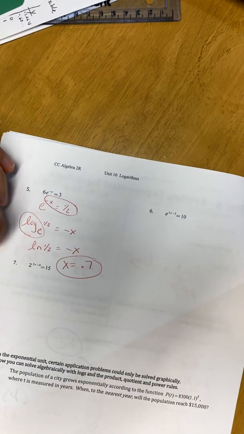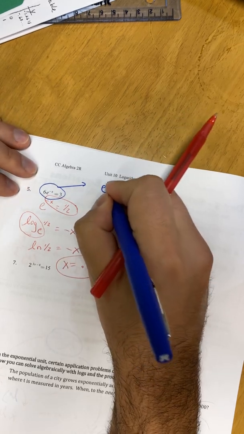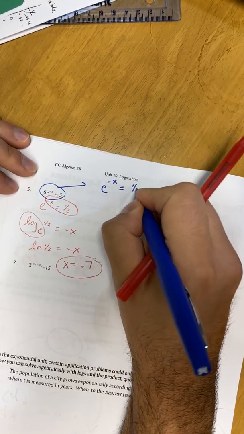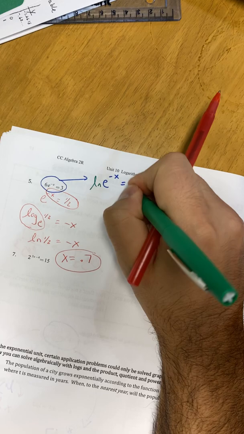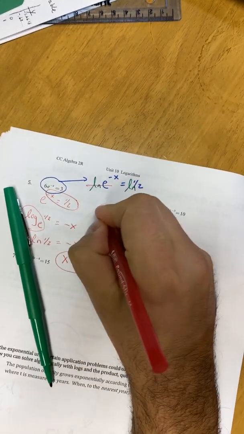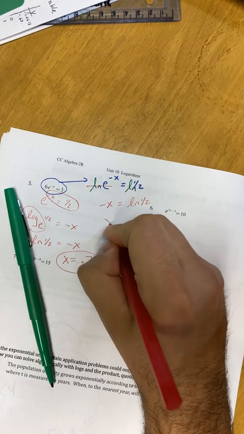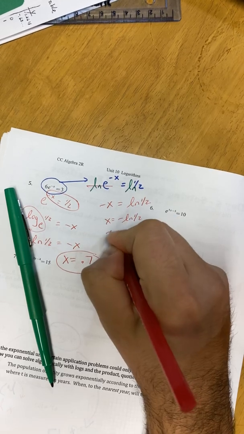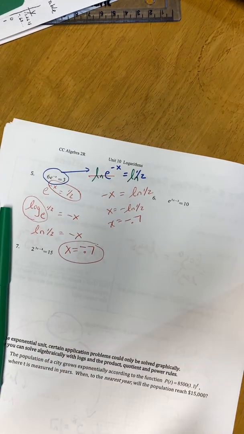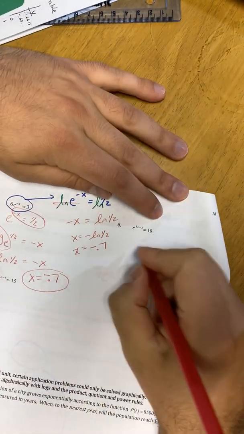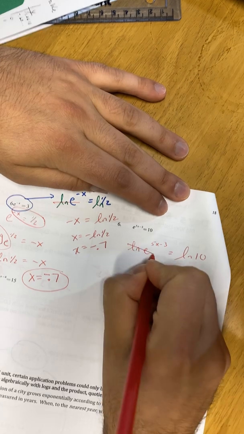So another way to do this one, so you divide both sides, I have e to the negative x is 1/2. A lot of textbooks will say if you see an e, just ln both sides, because ln and e cancel. And I'm left with that. So x is going to be negative ln of 1/2, which is, oops, that's a negative 0.7. See, like this, I could take ln of both sides.